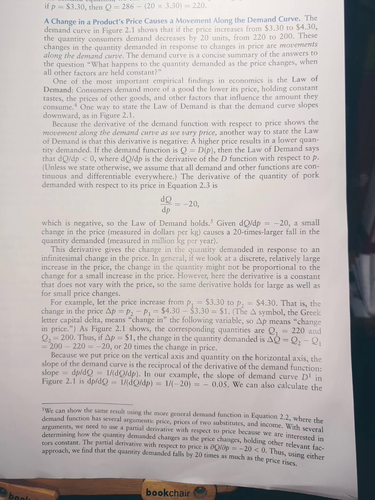The demand curve is a concise summary of the answers to the question, what happens to the quantity demanded as the price changes when all other factors are held constant? One of the most important empirical findings in economics is the law of demand. Consumers demand more of a good the lower its price, holding constant taste and prices of other goods and other factors that influence the amount they consume.